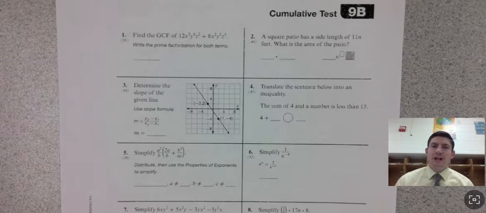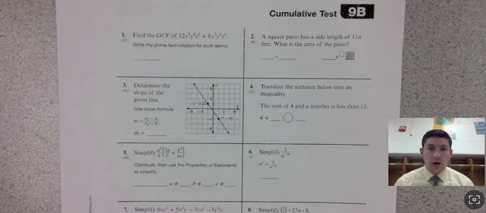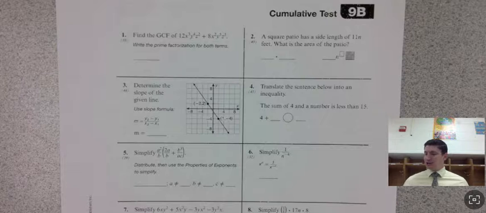8th grade. Today in Algebra 1 we're taking a look at Cumulative Test 9b. Mr. Shane's going to do the work right here on this page. All you got to do is follow along and apply the skills that he's talking about to solve the problems with me as we work through it.